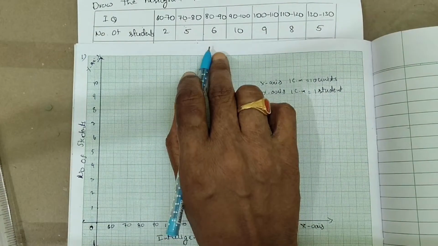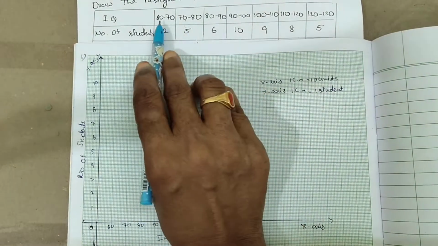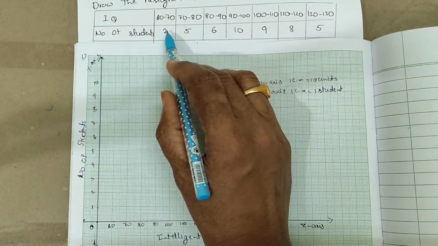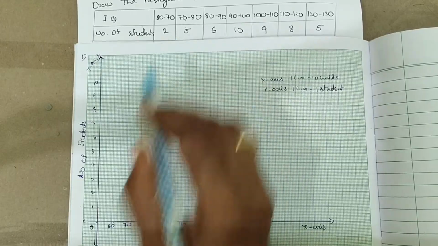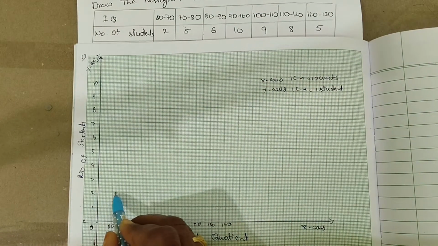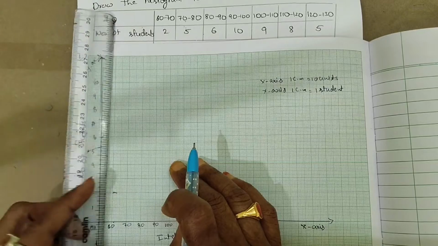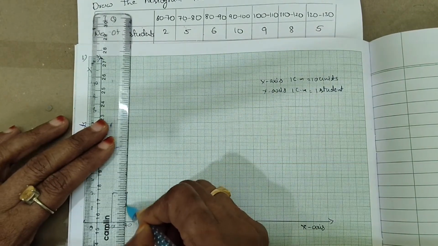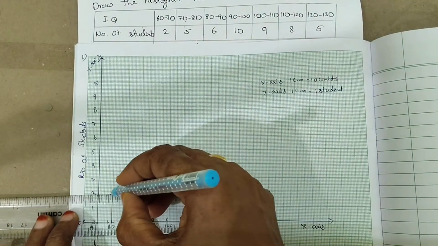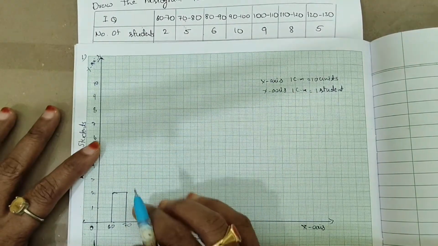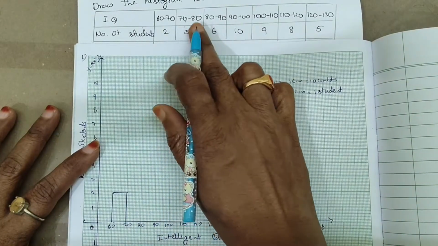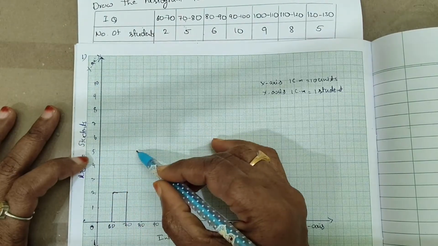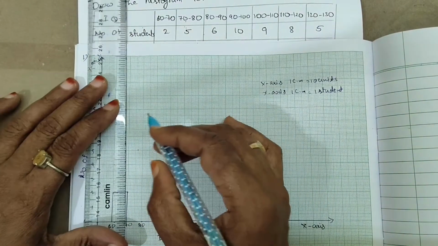Here we observe the given data and draw the graph. First, 60 to 70, IQ 60 to 70. The number of students, the frequency, is 2. So on the y axis it is 2. Now we draw the lines. This is the first class. Next, the second one is 70 to 80 on the x axis and 5 on the y axis. So now join these lines.